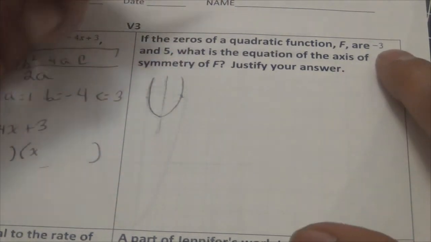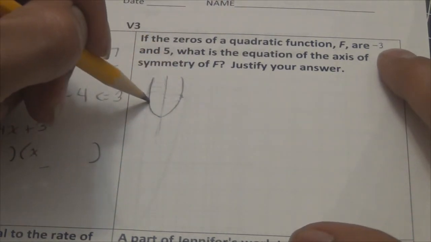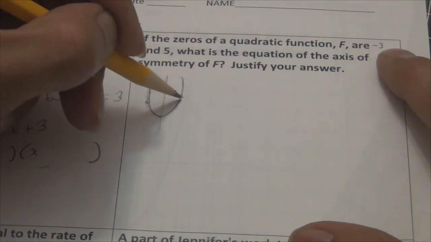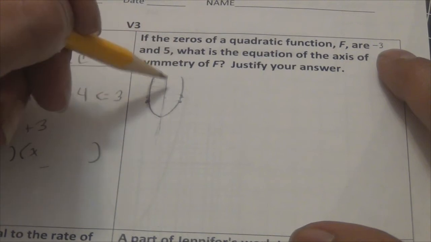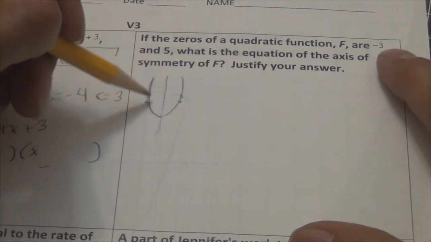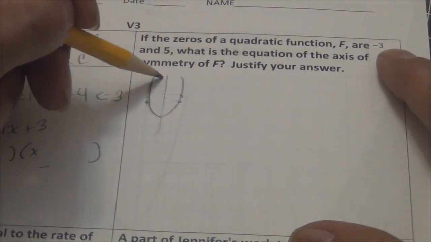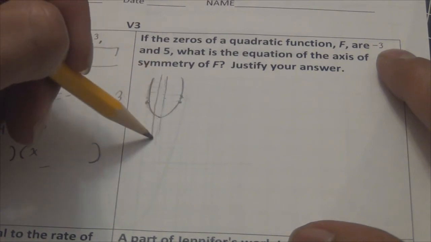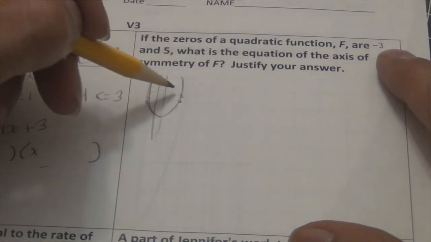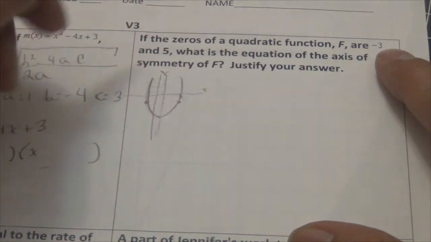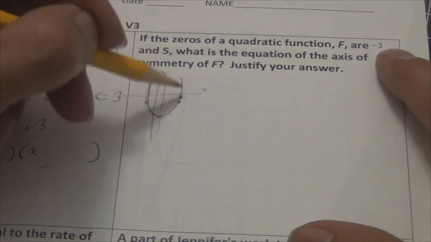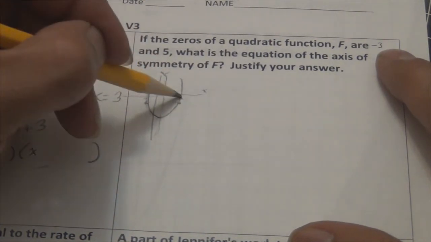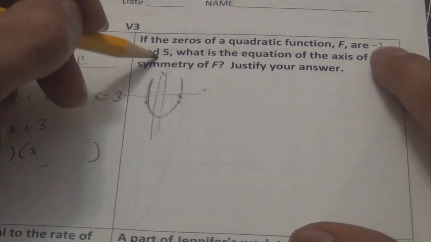So let's say this is -3 and this is +5. So let's say you have your x and y axes somewhere in here. Okay, y axis, x axis. So this is -3 for x, and here is +5 for x, because these are the zeros. Got it? These are the solutions.